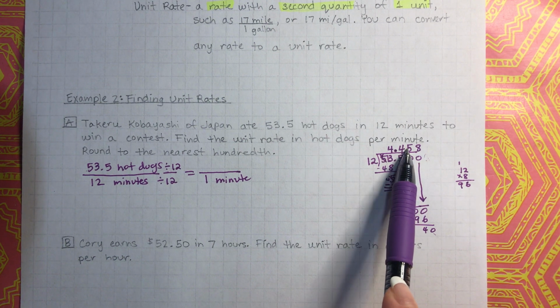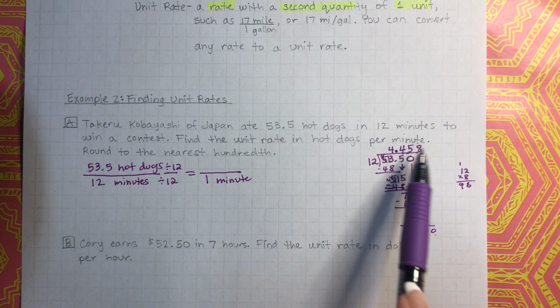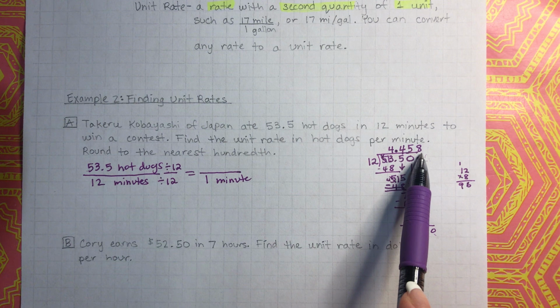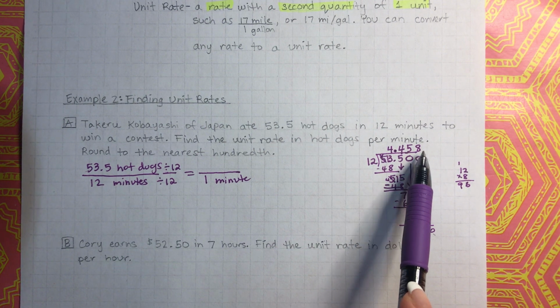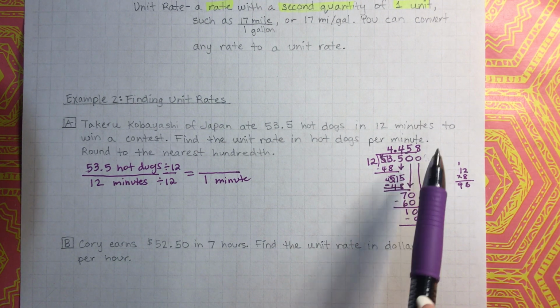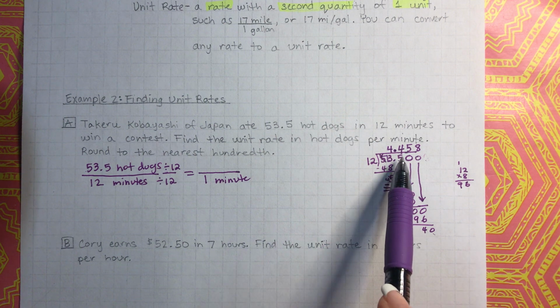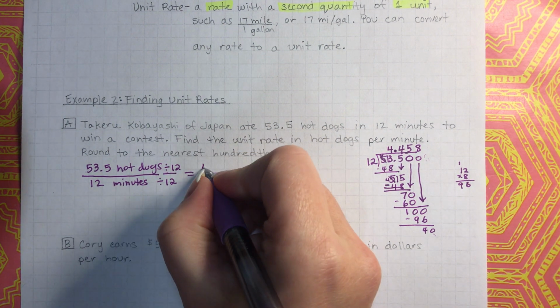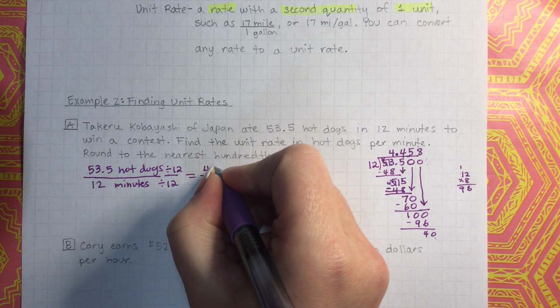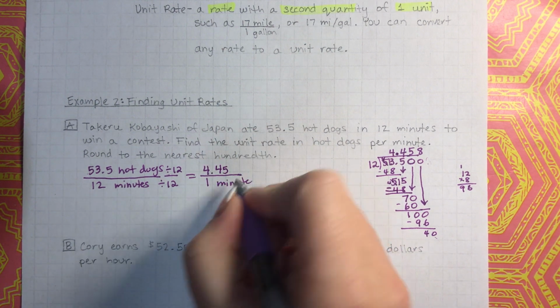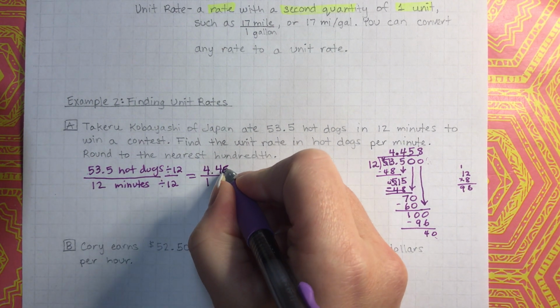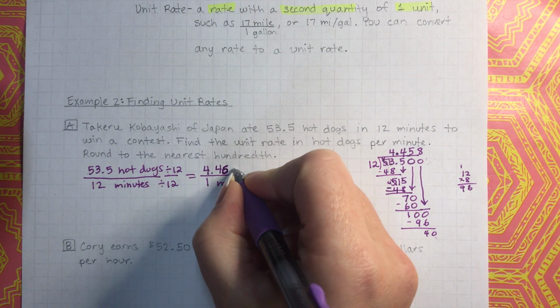And is this going to round this 5 up to 6, or is it going to stay the same? Well, if it's 5 or over, then it rounds it up, and it's 8. So that means that it's going to round up to 4.46.